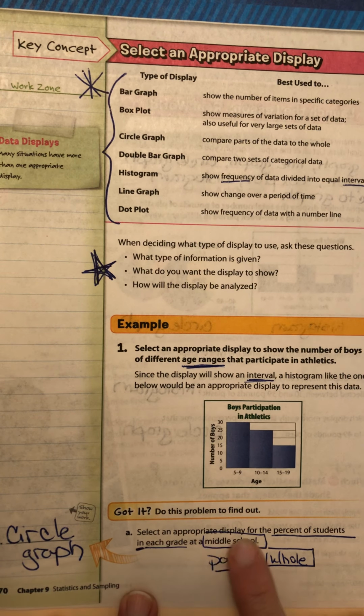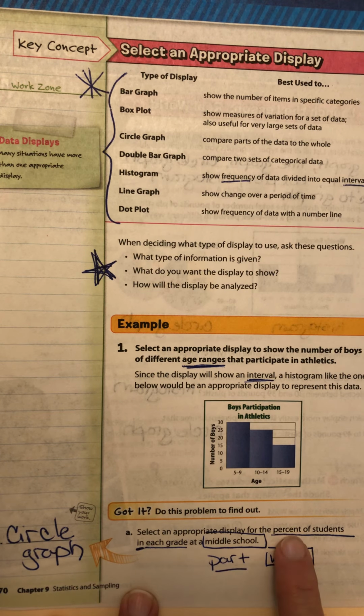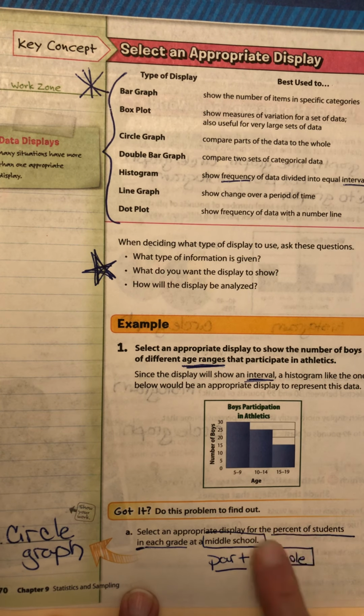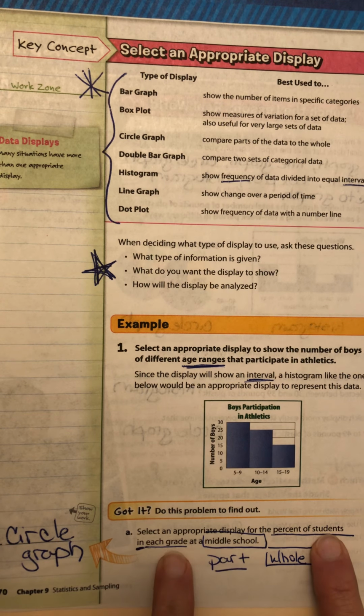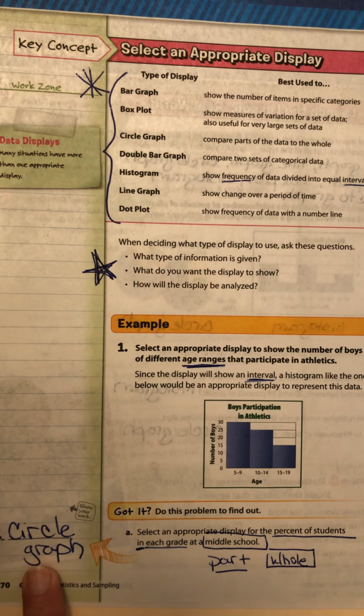So select an appropriate display for the percent of students in each grade at a middle school. Percent, right there, tells us we're going to do part to a whole. So we're doing students in a grade compared to the middle school, part to whole. So we're going to use a circle graph.